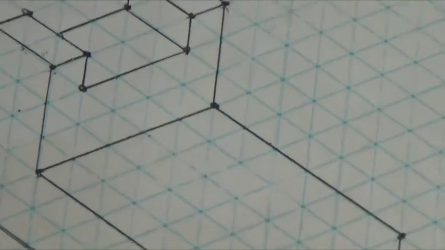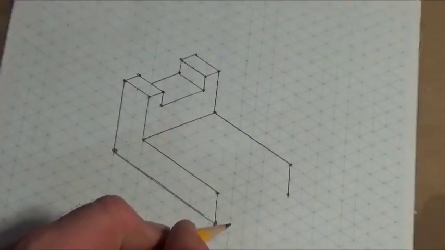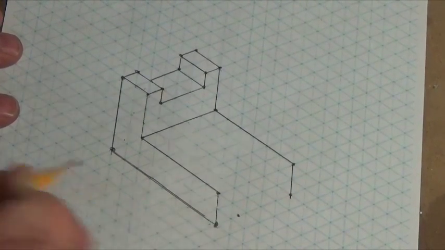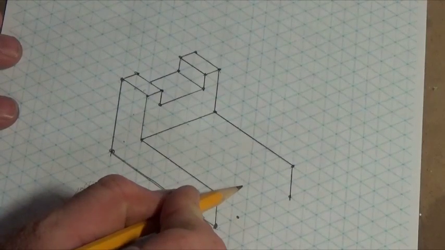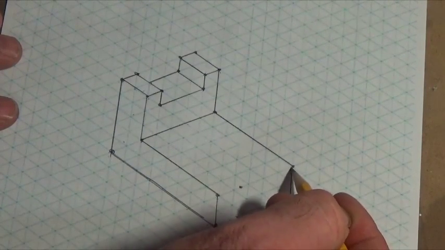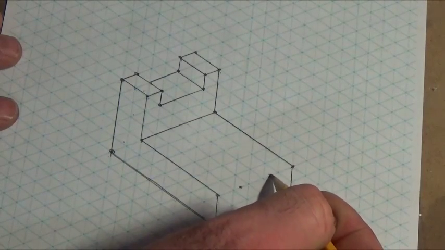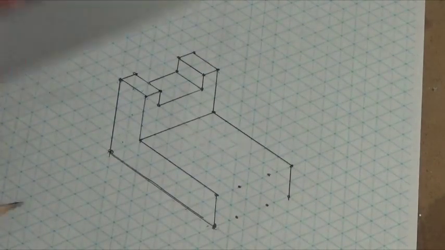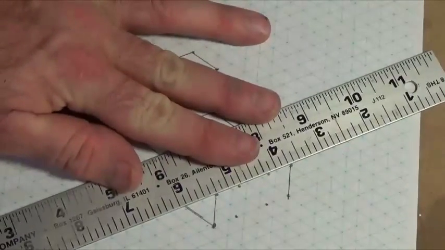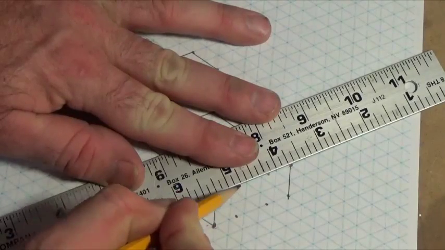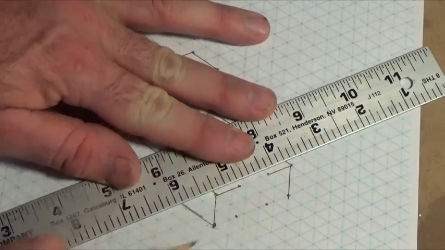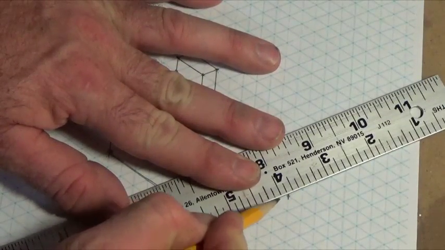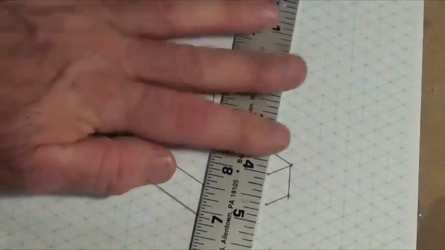So let's measure over 1 1/2 and put a point there. Same thing on the top edge, 1 1/2. We're going to do the same thing on this edge, 1 1/2, 1 1/2. Now we can connect those points. So start with the top ones, go from there to there, and from there to there. Let's go to the bottom ones. And then you can connect them up and down.